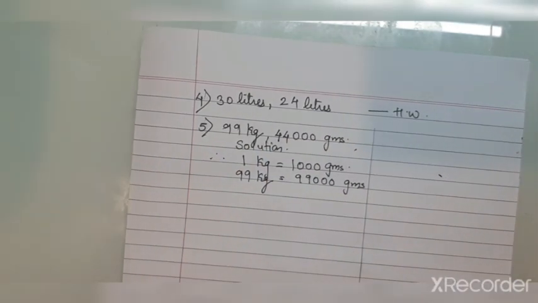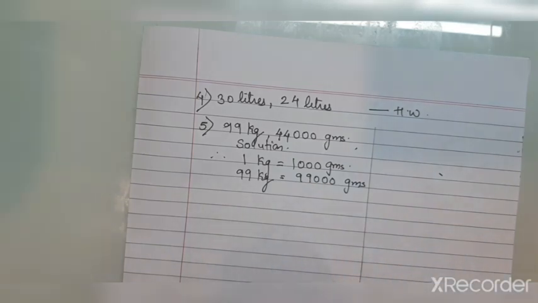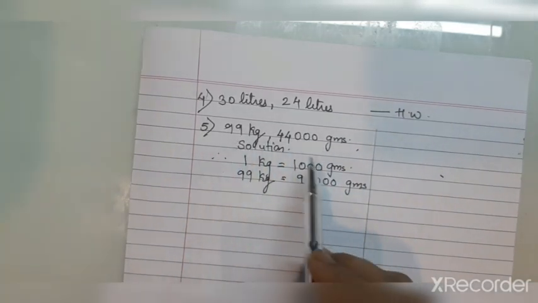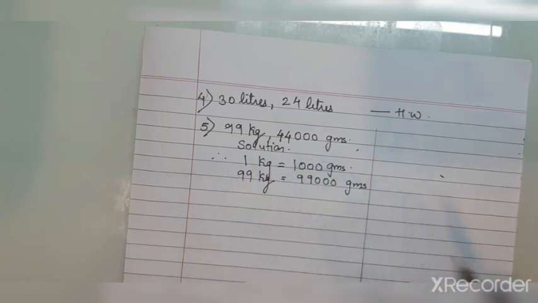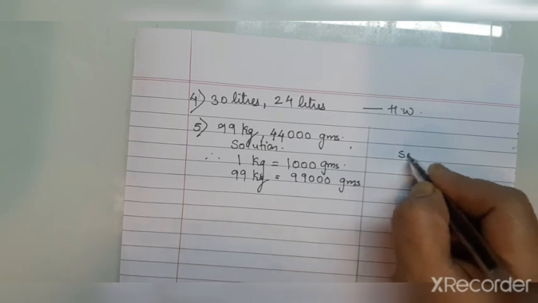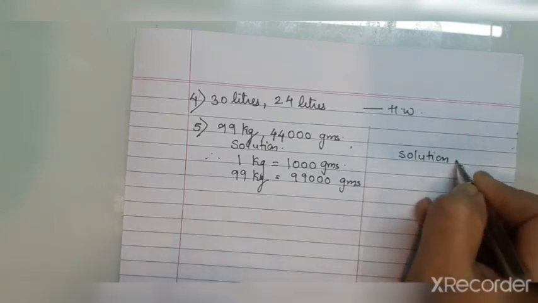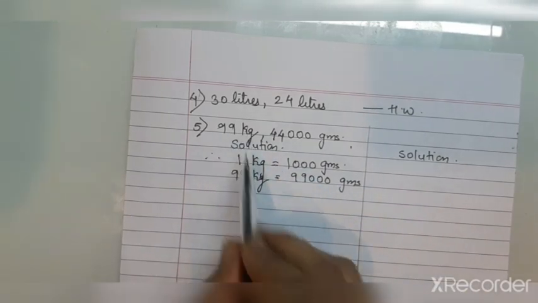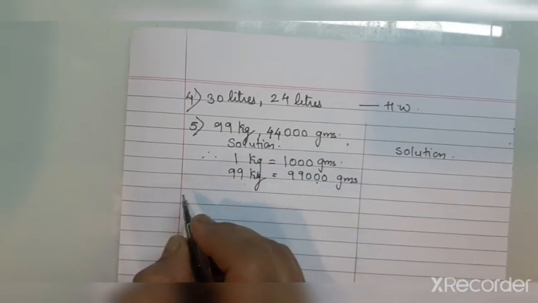Okay, it is not a hard and fast rule that you have to convert to kg or you have to convert to grams. You can make both grams or you can make both kilograms. It is up to you which calculation you find easier. So here in this solution, I will convert. So first I will write this before I start. So here 99 kgs I have converted to grams.